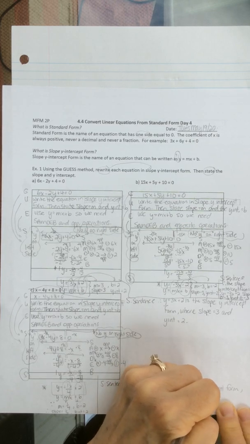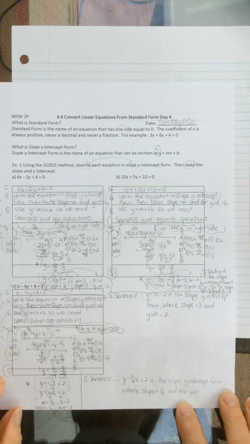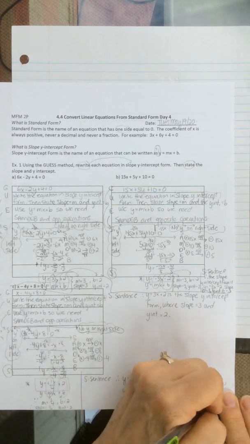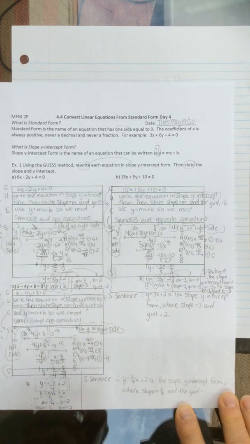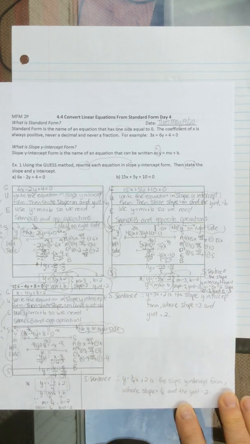where slope is equal to 1 over 4 and the y-intercept is equal to 2. Now it's your turn to try.